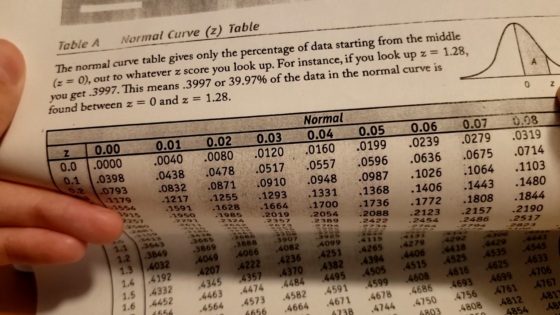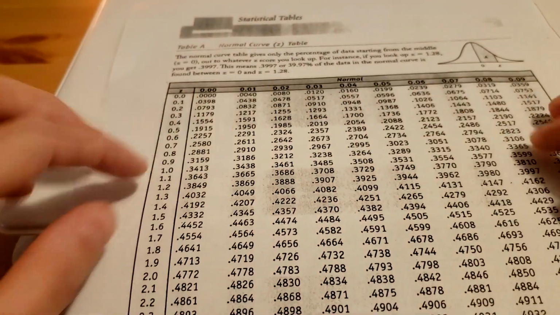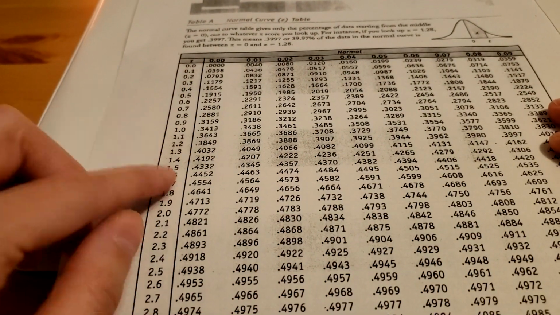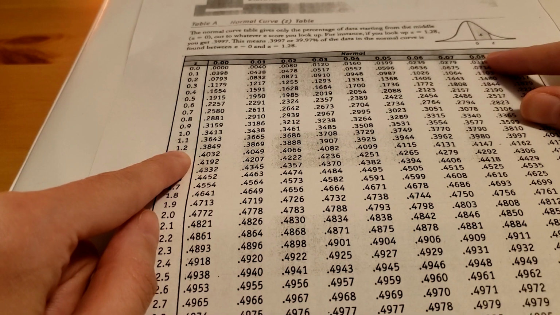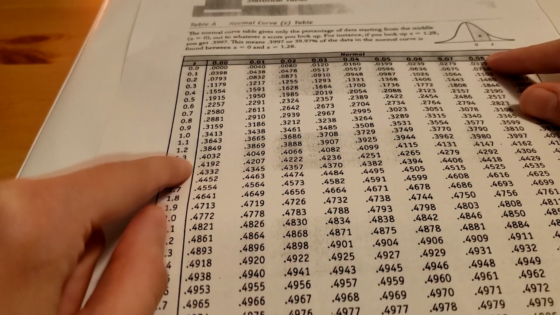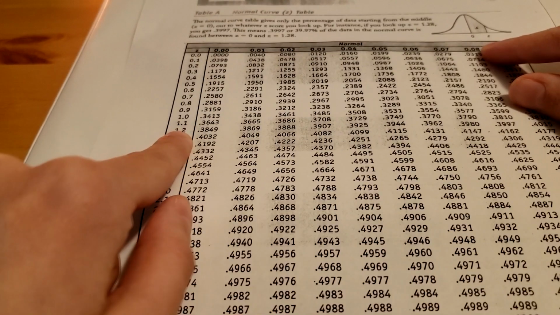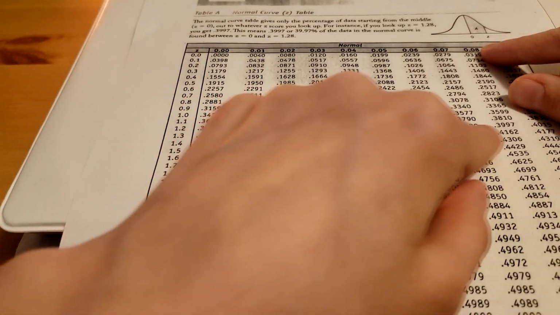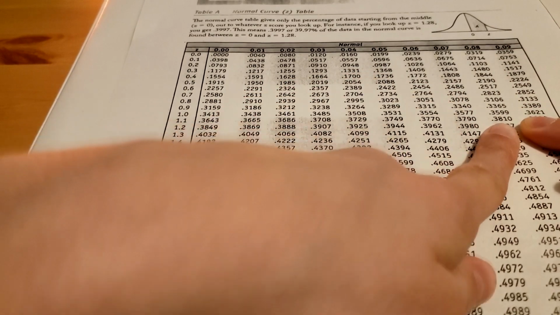What we would need to do is find 1.28 on the table, and then this will tell us what the area is. So 1.2 is right over here, and then if we go over to 0.8, we put these together, we have 1.2, and then that makes 1.28. Then slide along here, and slide down here, we get 0.3997.